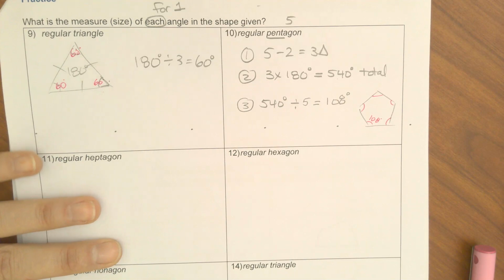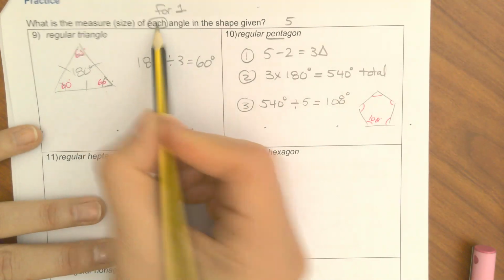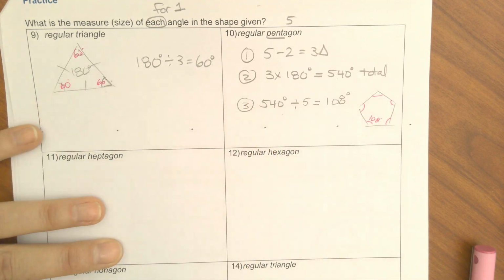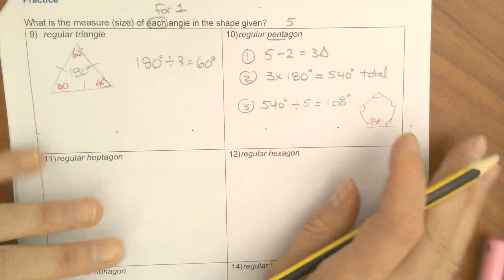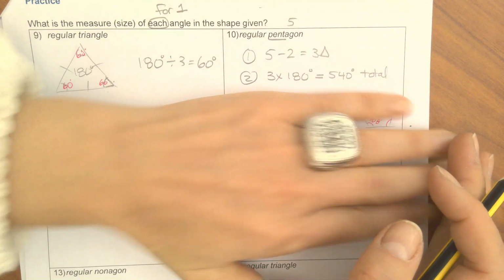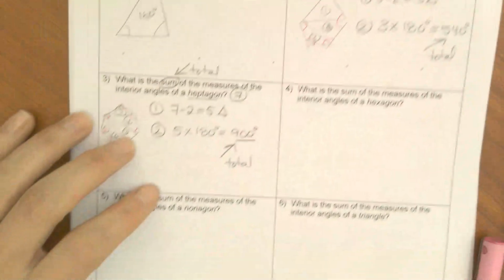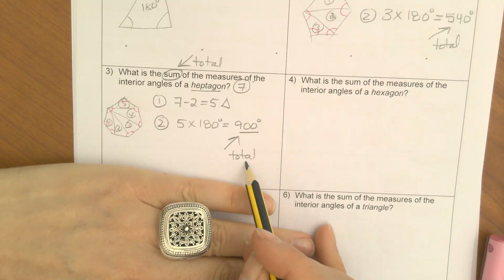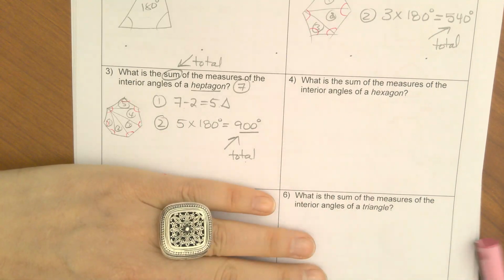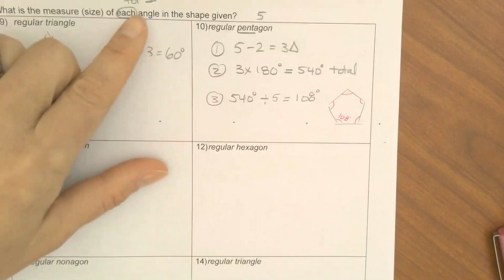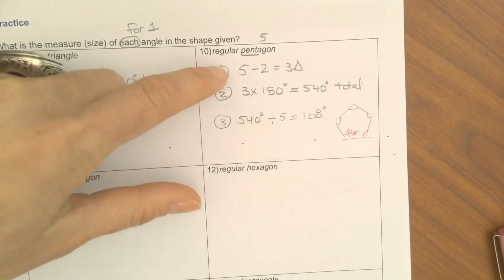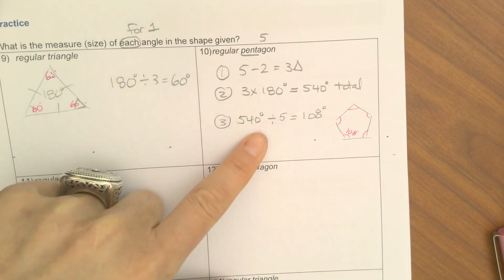Okay? So when you want for one angle, you have to go step 1, step 2, step 3. But if you want just for the total, you stop here. Okay? So here, these questions here, what is the sum? You stop at total. You just do step 1, step 2. But here, they want for one angle in the regular shape. And so you have to go all the way to step 3. Okay?